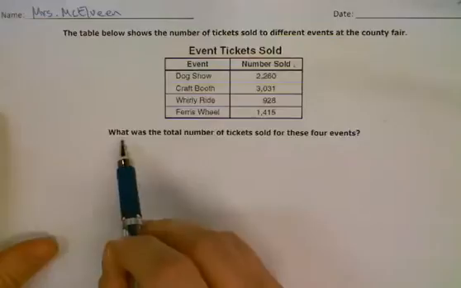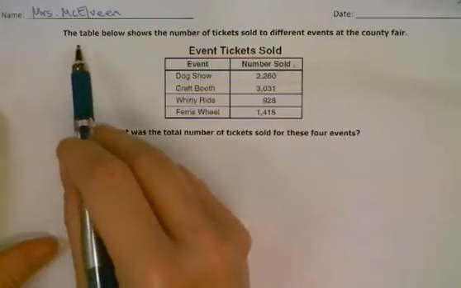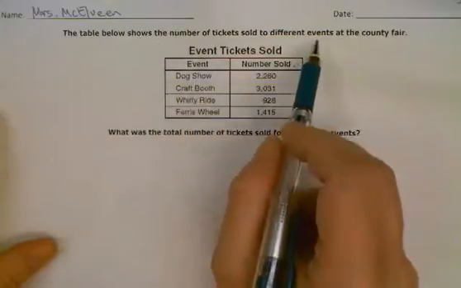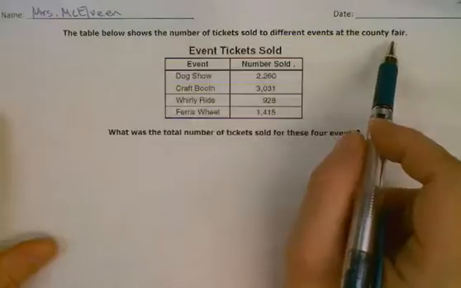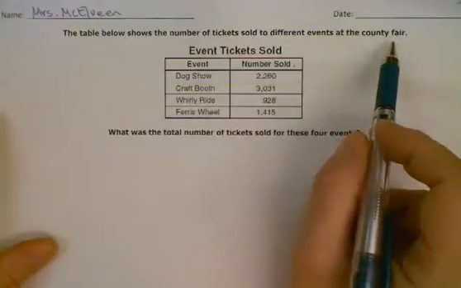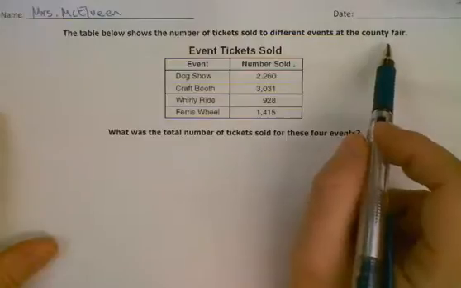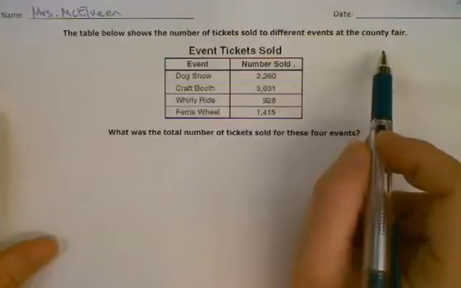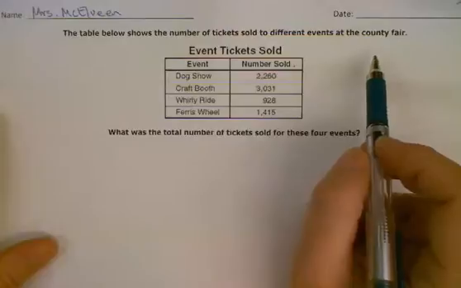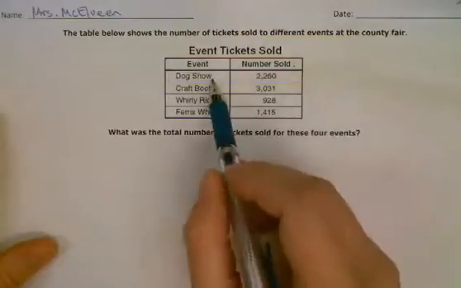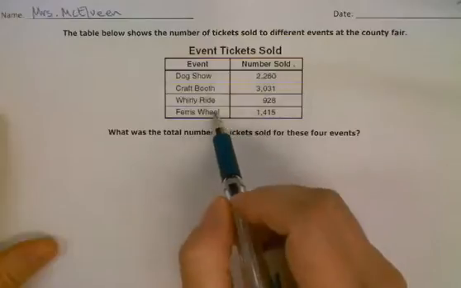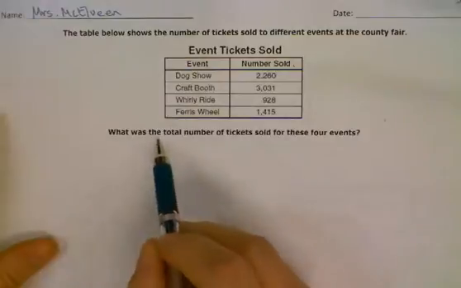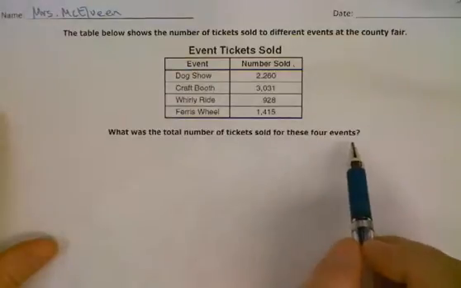I'm going to go back and reread, just make sure I understood everything. The table below shows the number of tickets sold to different events at the county fair. So again, that's like a festival, different things that you can go to. At the Herndon Festival, there are lots of different rides and craft booths, and you definitely have to buy tickets for the rides. So this table shows me what the different events are at this fair and how many tickets were sold for each event. The question is, what was the total number of tickets sold for these 4 events?